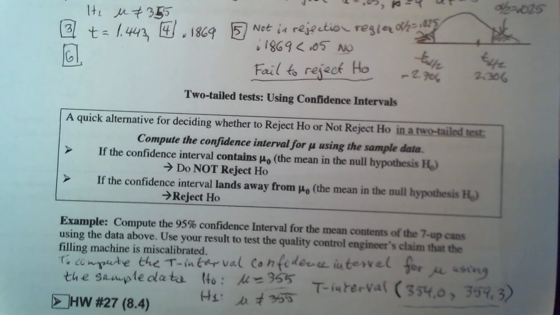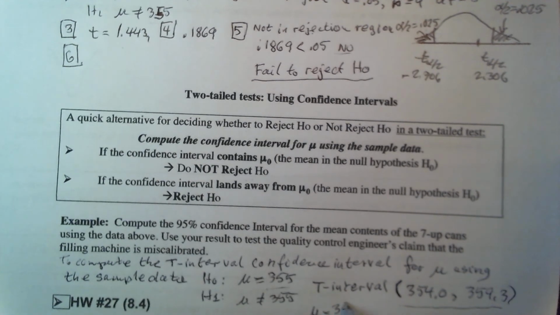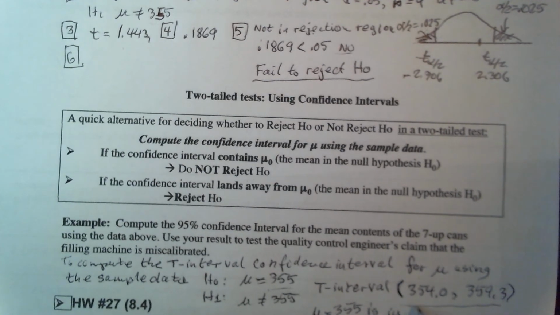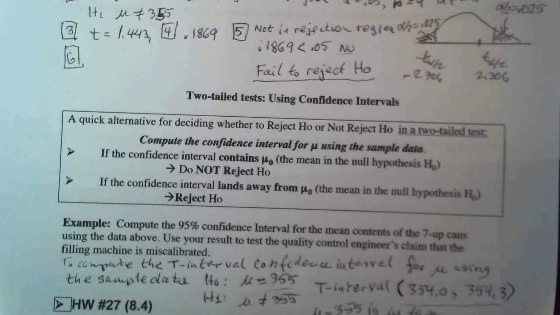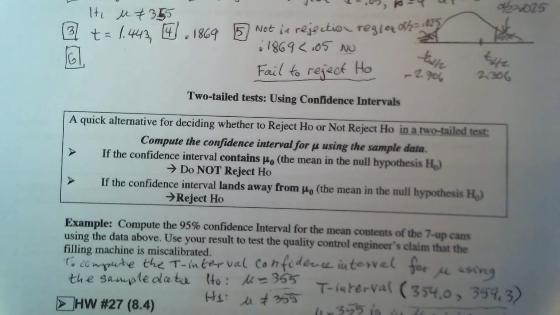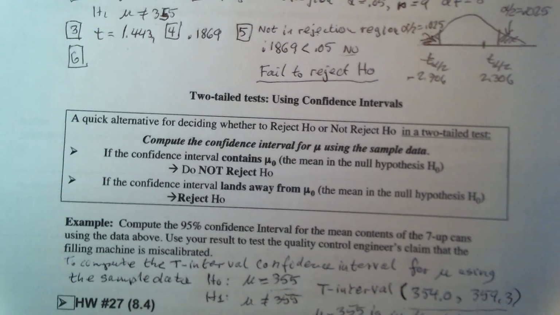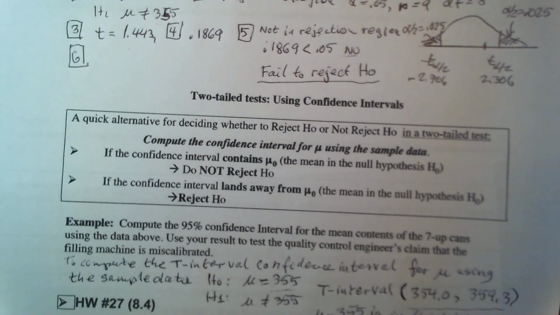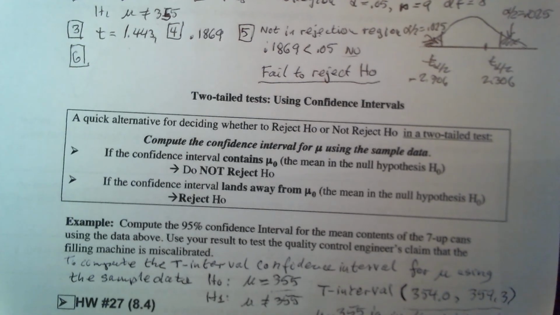In other words, mu equals 355 is in the interval, so that says we fail to reject the null hypothesis.